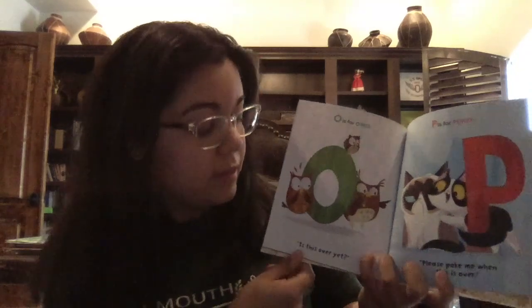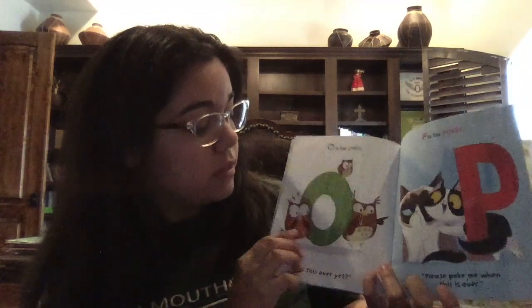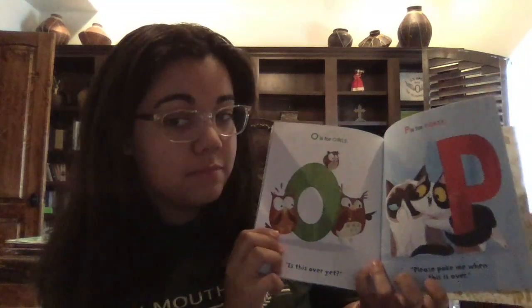N is for newt. No, newt, no. Next. These newts look gross, don't they? O is for owls. Is this over yet? How many owls can we see? That's right, 3.